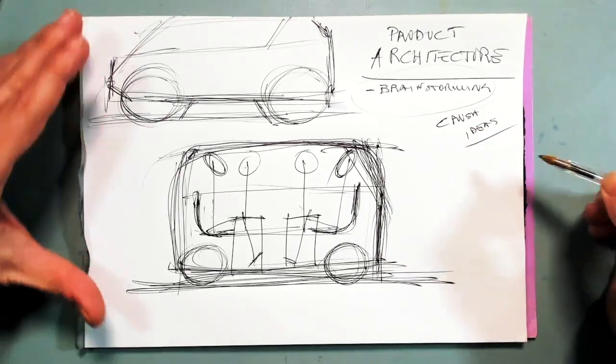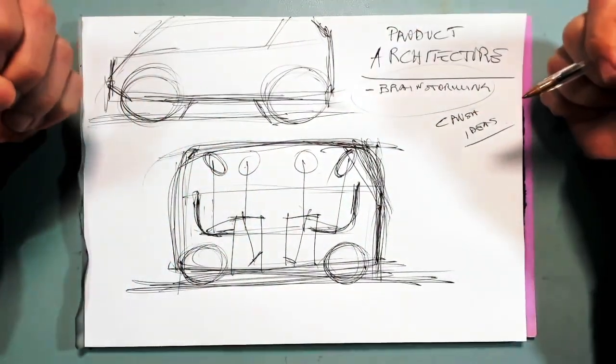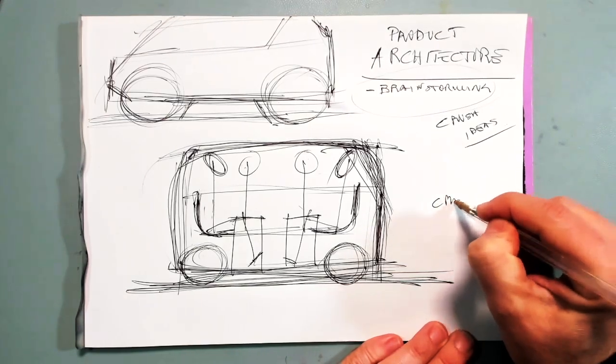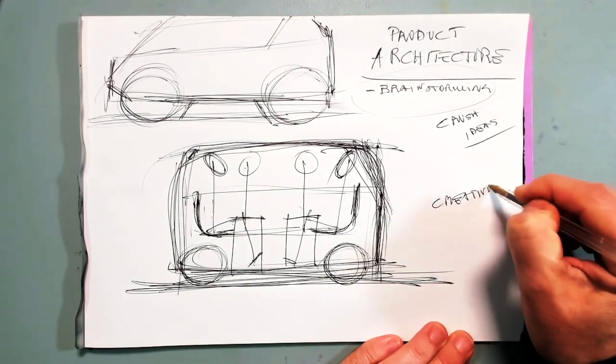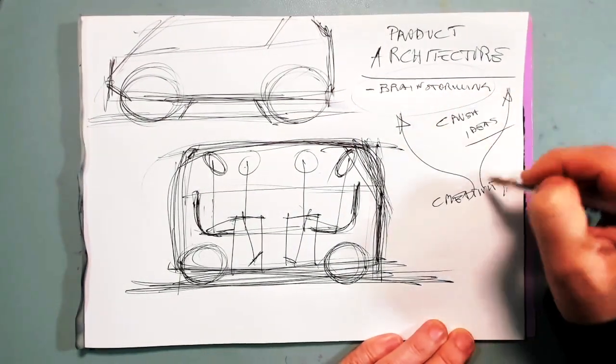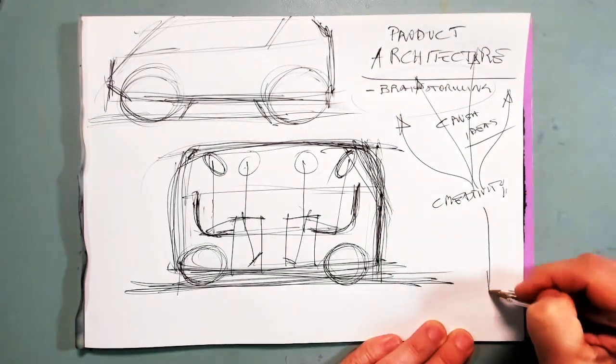Because when we crash ideas, our creativity starts working. And our creativity will take different types of directions, and we don't care.